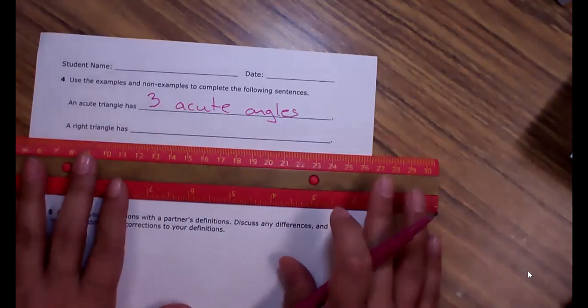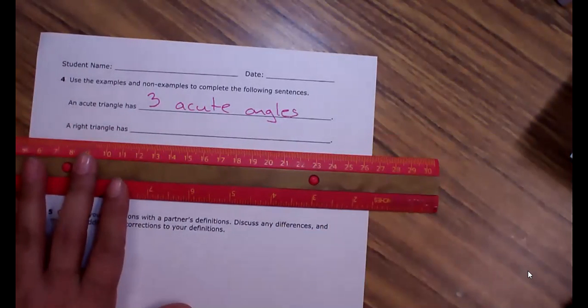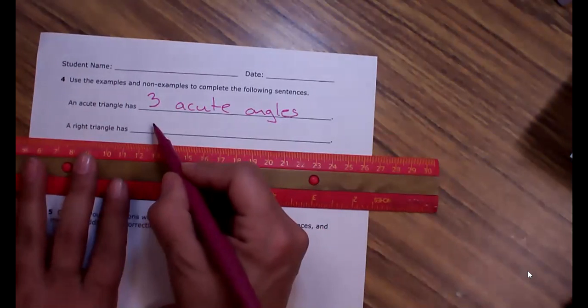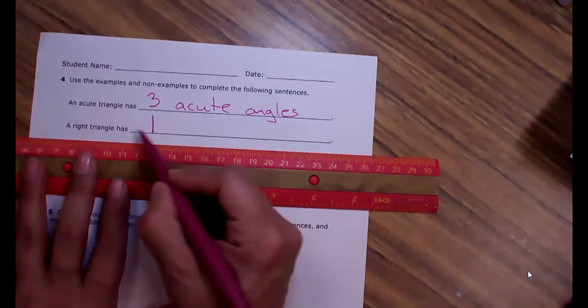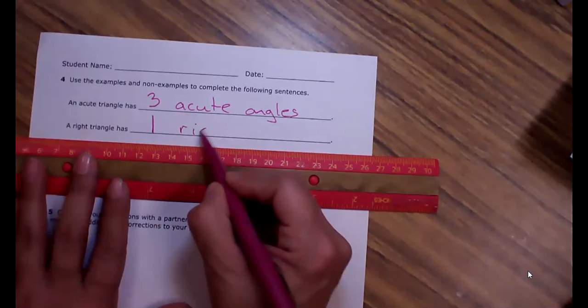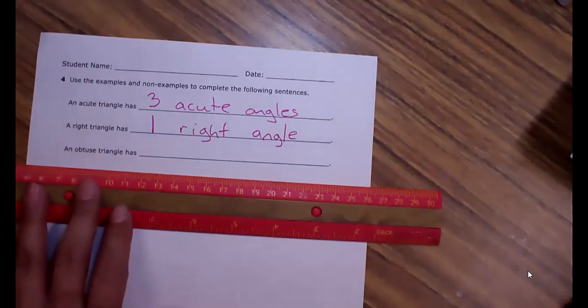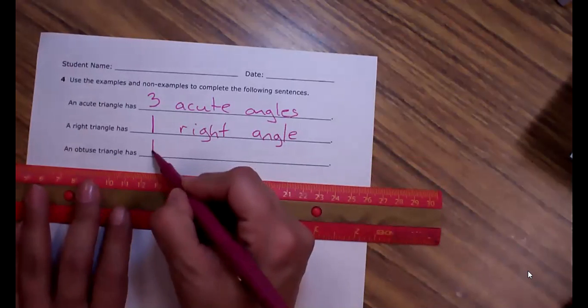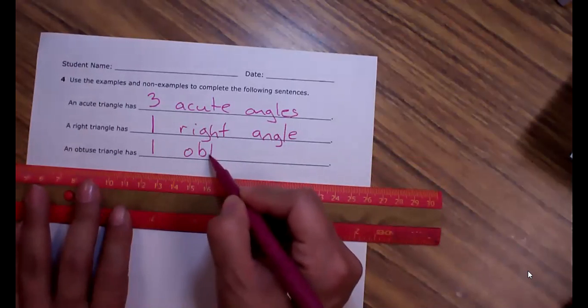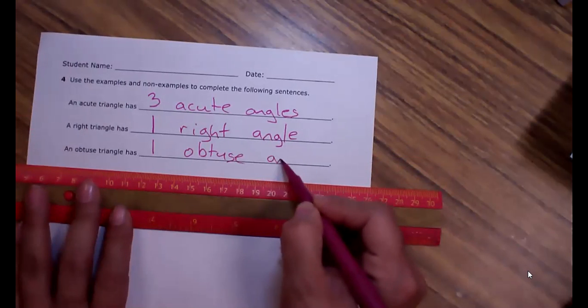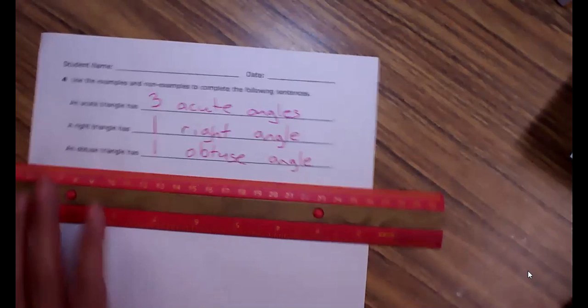What about a right triangle? How would you describe a right triangle? Yes, a right triangle will always have 1 right angle. How about an obtuse triangle? How would you describe that one? Very good. An obtuse triangle has 1 obtuse angle. It's as simple as that.